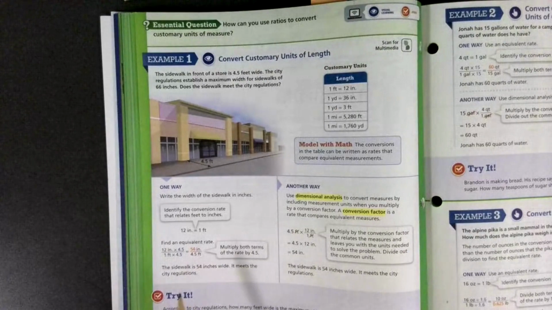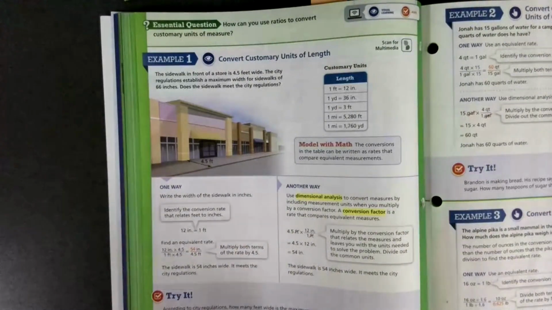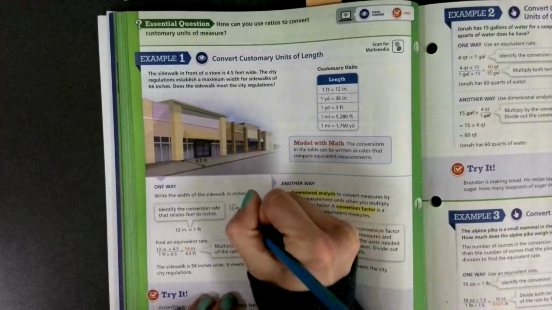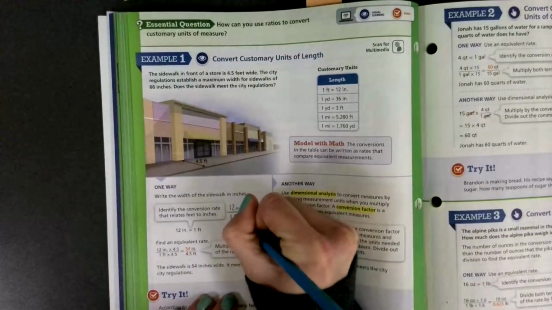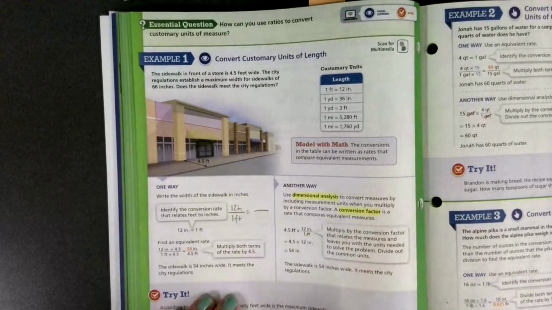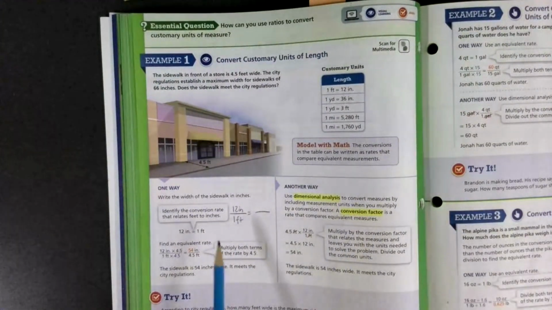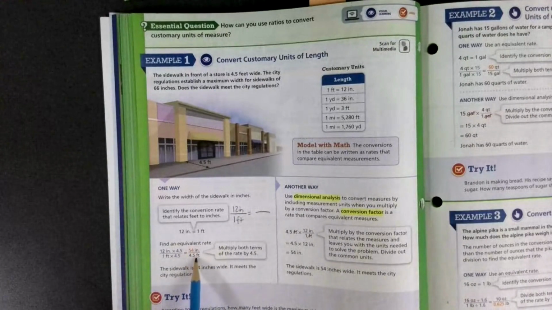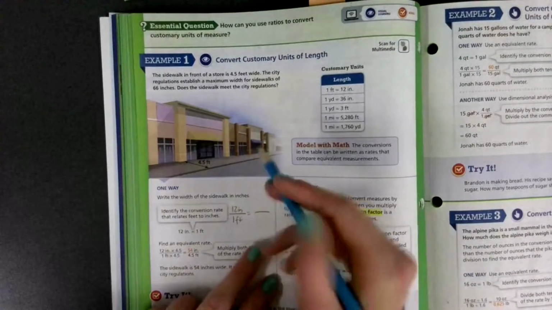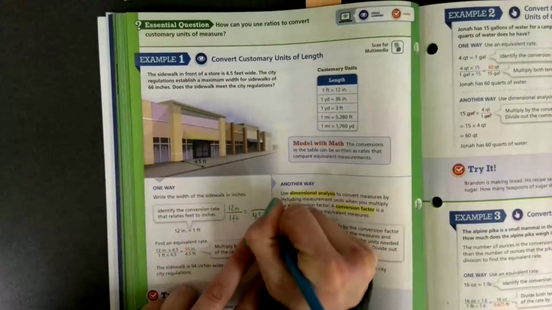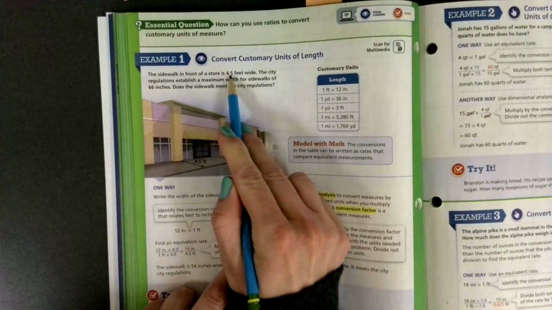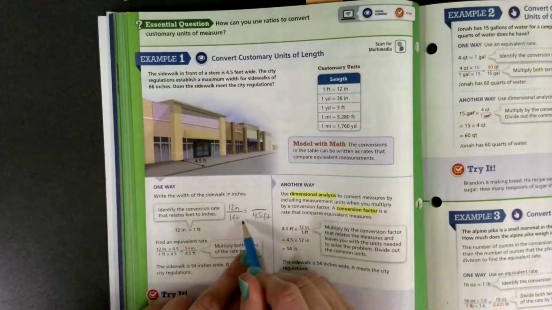That will help you. If we set up our 12 inches to 1 foot, I'm going to rewrite it so you can see what we're doing here. I'm going to set it up equal to a new fraction. I'm going to use what I know. I'm going to use my 4.5 feet, which is how wide the sidewalk is. I can do it either way.